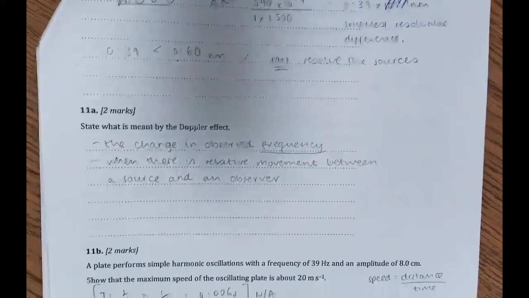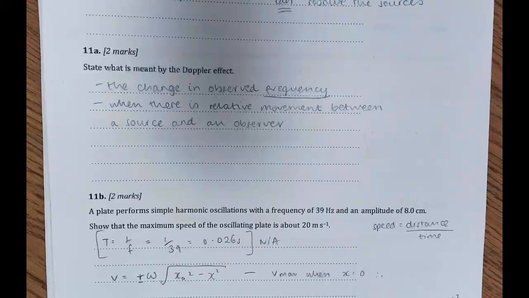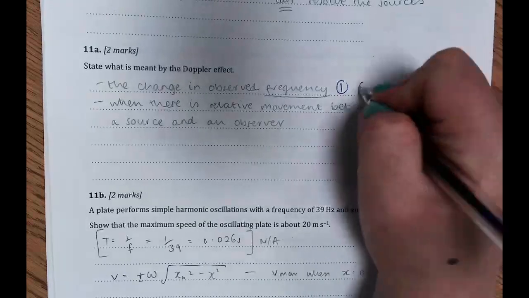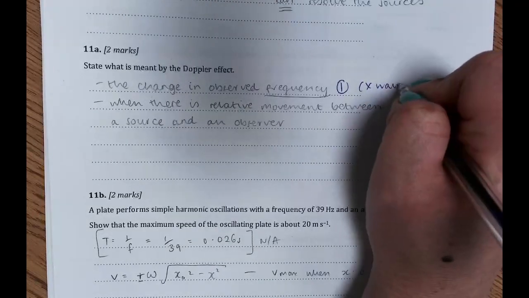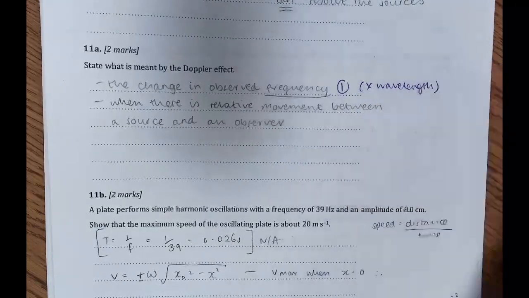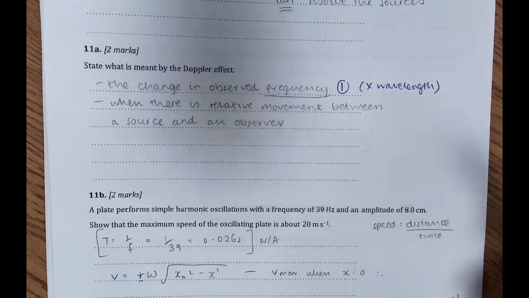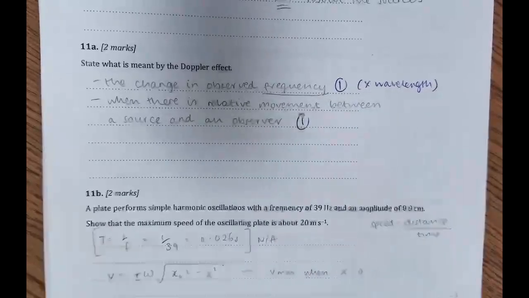11A, this was done pretty well, so well done. State what is meant by the Doppler effect. 2 marks, 1 for each of these points. It's the change in observed frequency. Do not say wavelength, you will not get the mark. Okay, it's perceived frequency. When there is relative movement between a source and an observer, 1 mark.